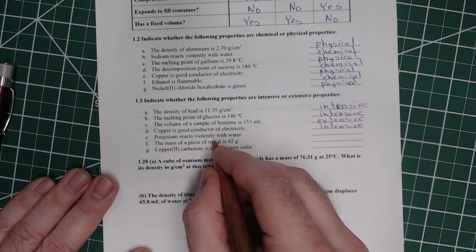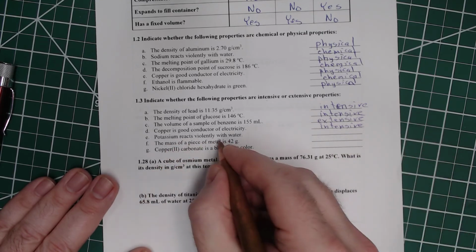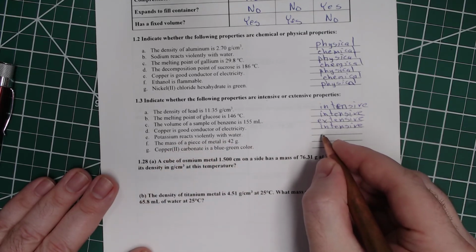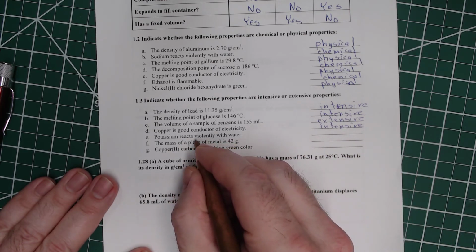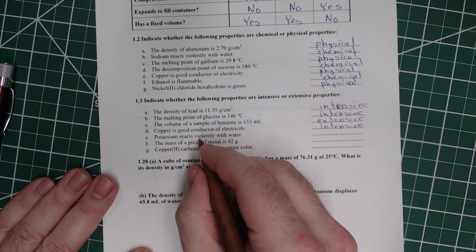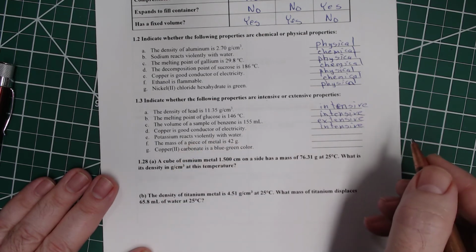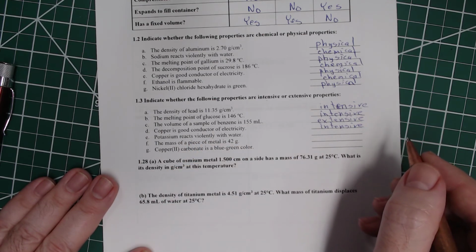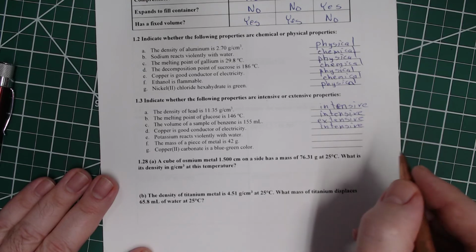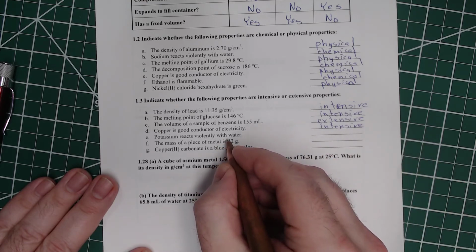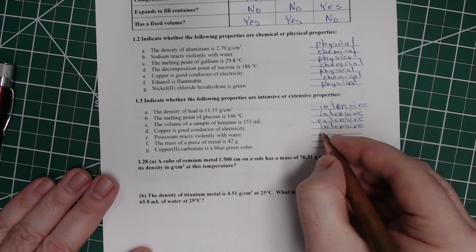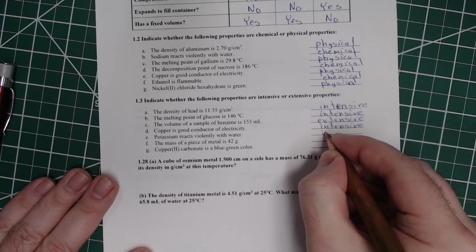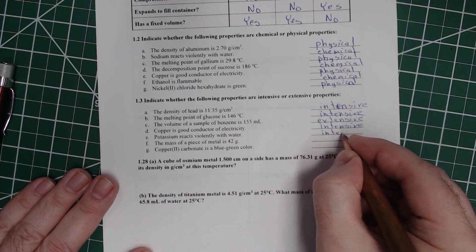Potassium reacts violently with water. Well, if you take 1 gram of potassium and put it into water, it will react violently. If you take 10 grams, it will react violently. You'll just want to be further away. If you have 100 grams of potassium, you want to be really far away because that's going to be pretty exciting. So the fact that it reacts violently, that is intensive.